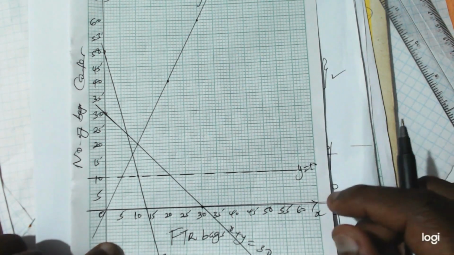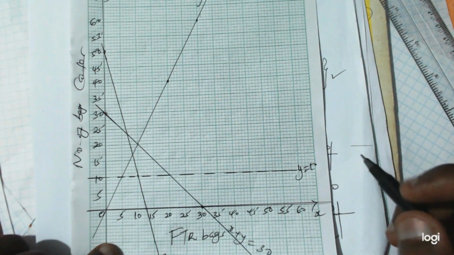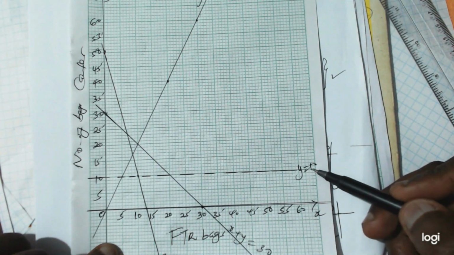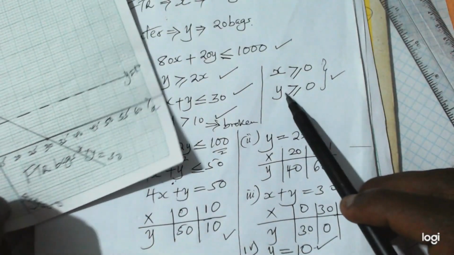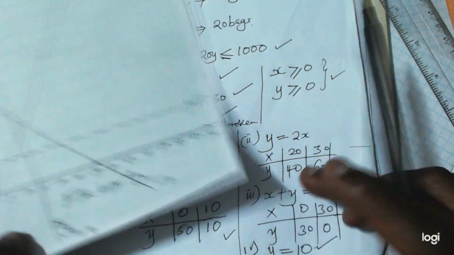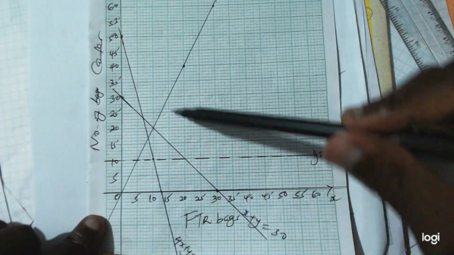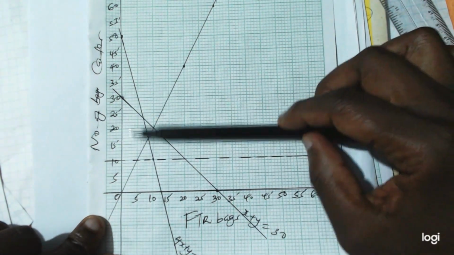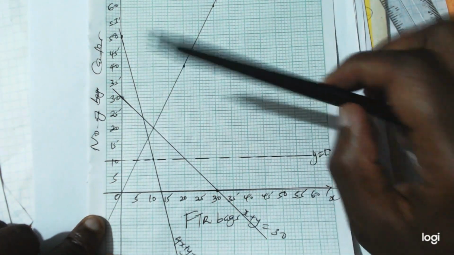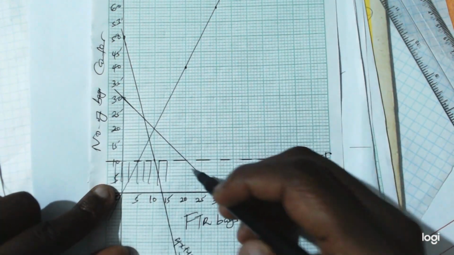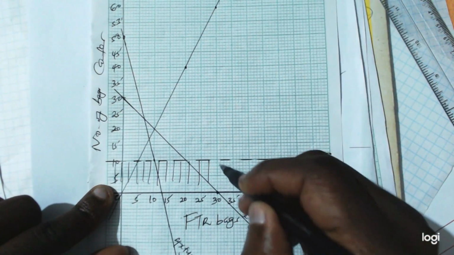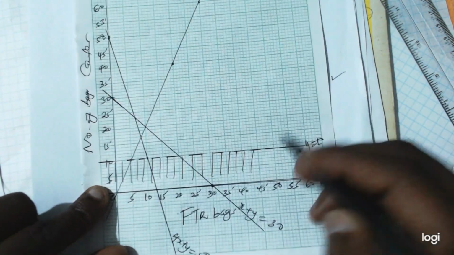And this is how we do it. We shall start with this line. Y is equals to 10. So remember the inequality was y is greater than 10. So greater than, we require the upper side. The upper side is the one that has values greater than 10. So the unwanted side is below that line. Below that line, y is equals to 10. So that is the unwanted side. So we shade the unwanted sides.